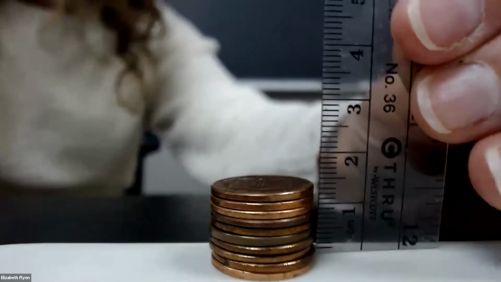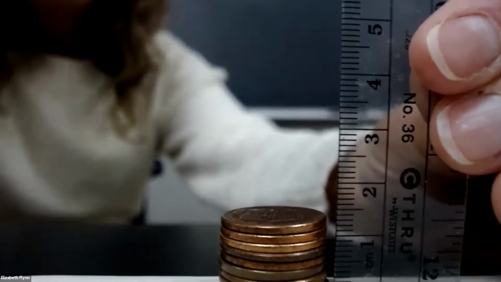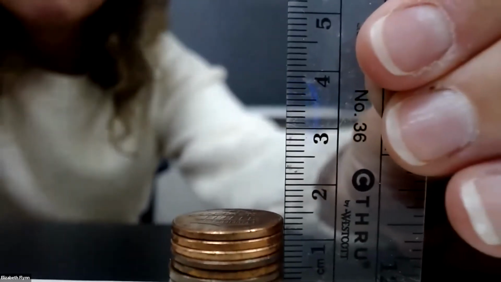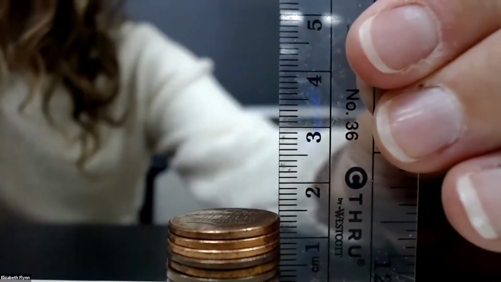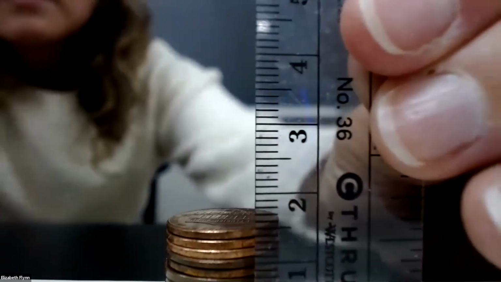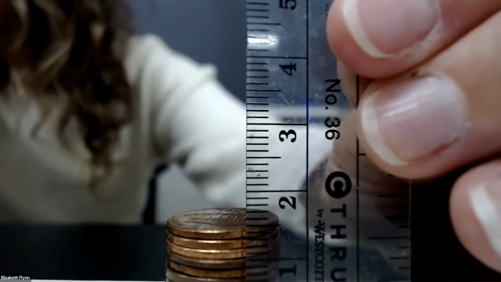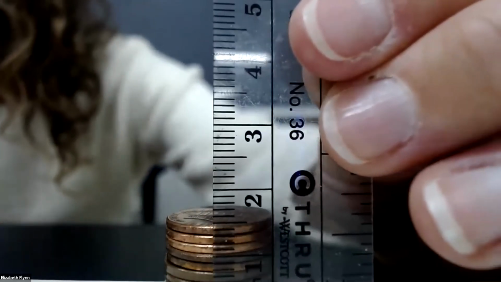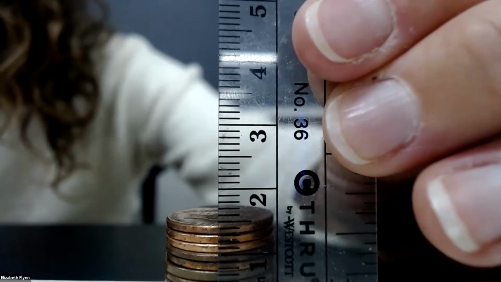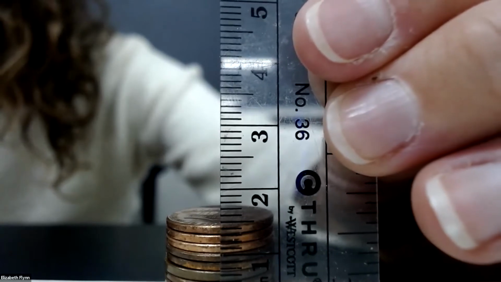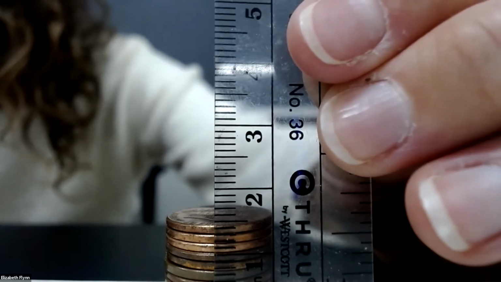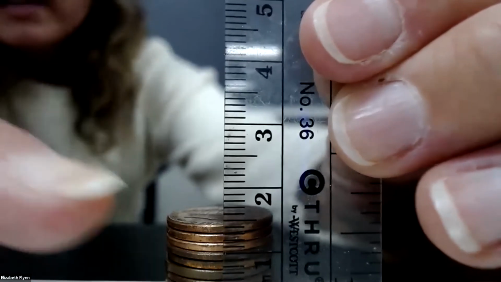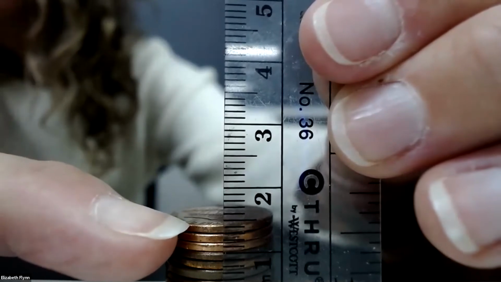So let me see if I can get this, a little off, but we'll do our best. Okay, I'm trying to line up, make sure you can see. So what do we say the height of this stack of pennies is? Let's make sure that we're looking at this edge right here, right?